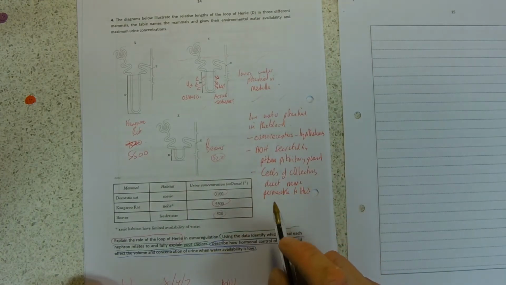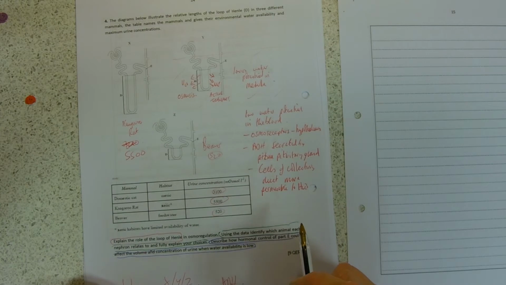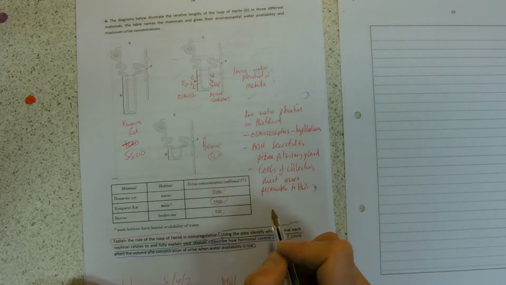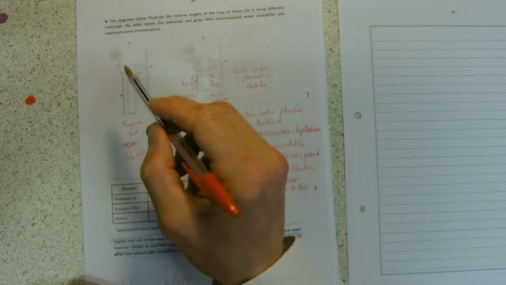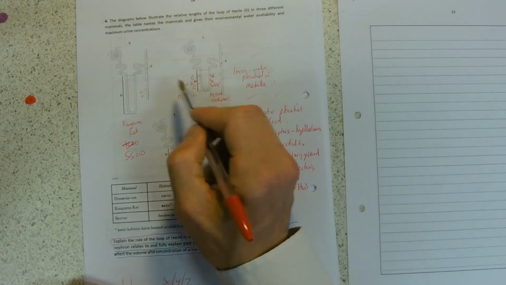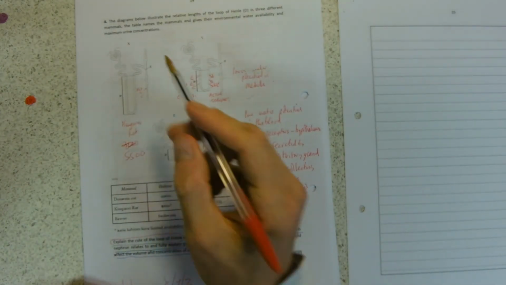And you could go on to talk about insertion of aquaporins and how that exactly happens. But the outcome of this is that more water will come out, just like it does in the descending limb. More water will be able to come out into the medulla and essentially back into the vasa recta, back into the body.